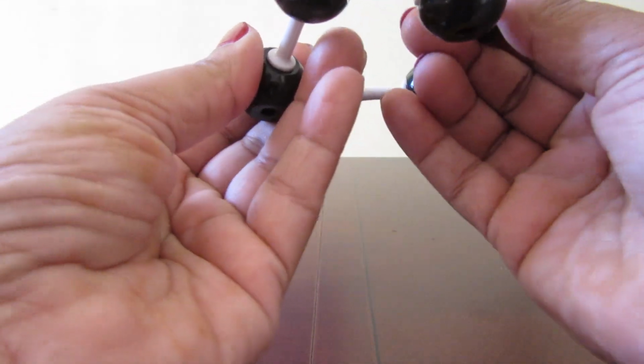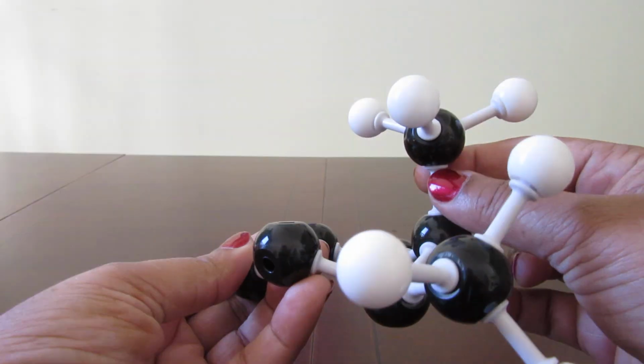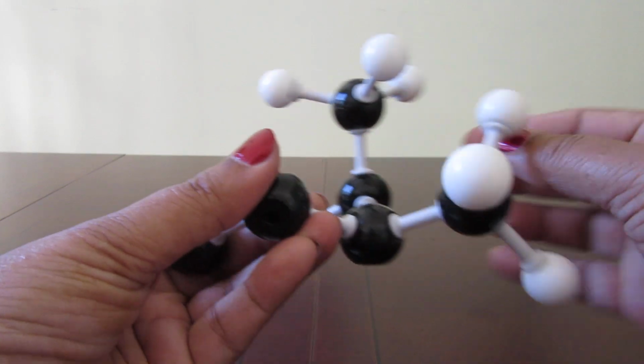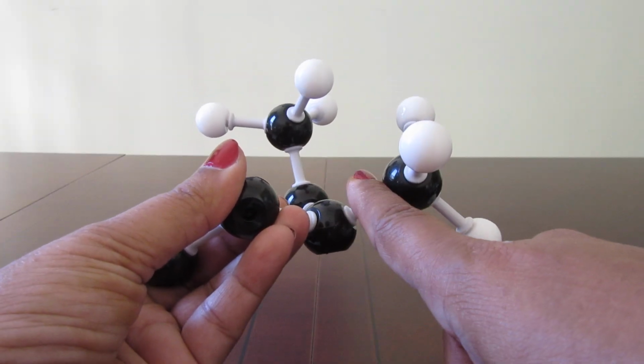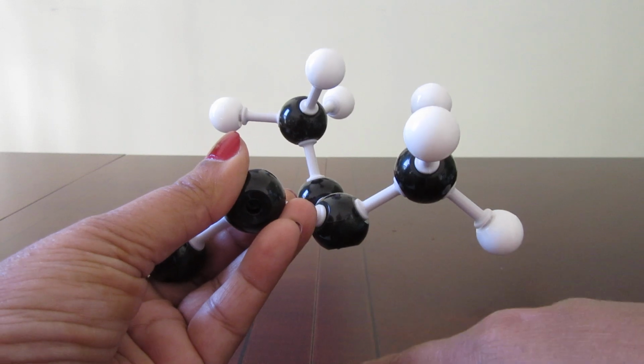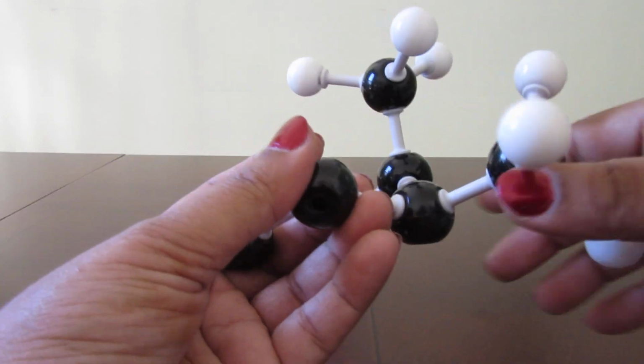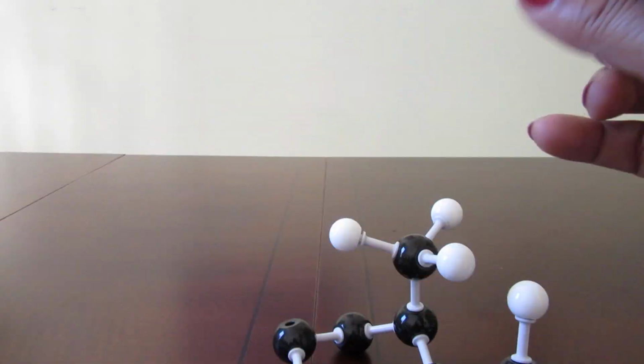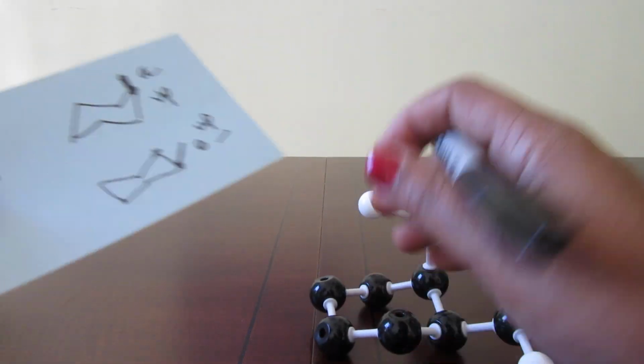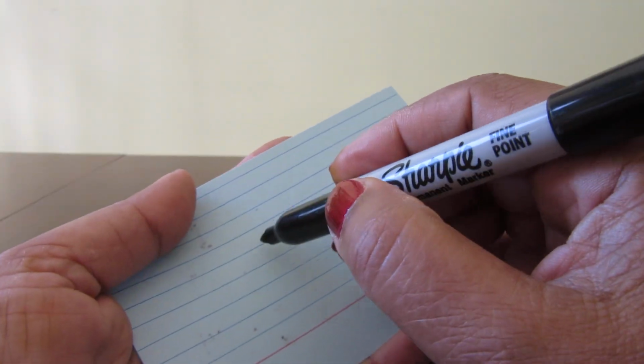So here, if this axial group is going up, the equatorial is now going up, not the axial. The axial will be going down. It's always up, down, up, down, up, down. That's what I do when I draw my ring structures, just to give you an idea how I do this. And you know what? I talk to myself all the time.